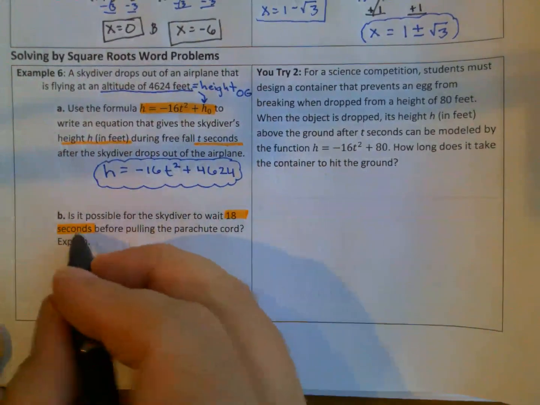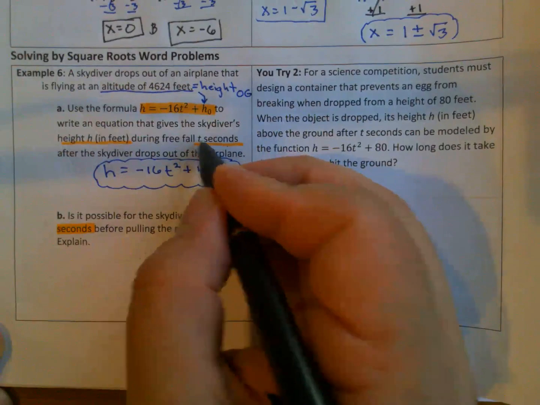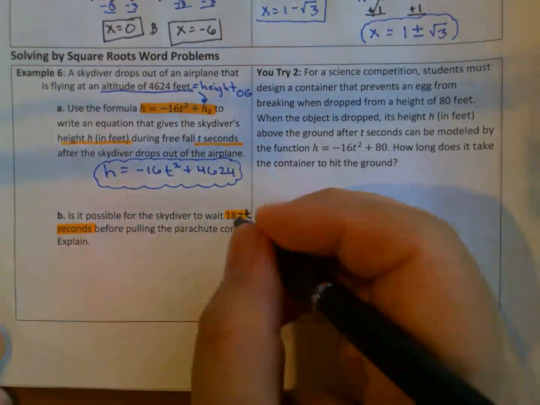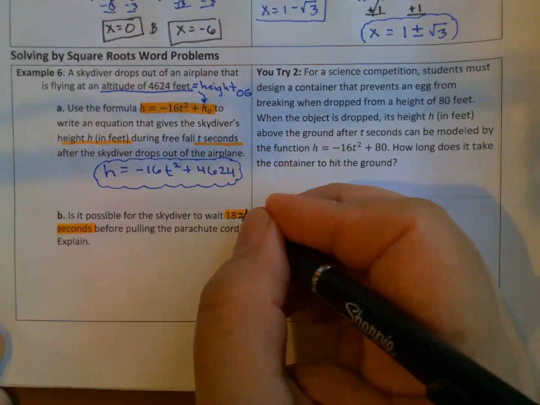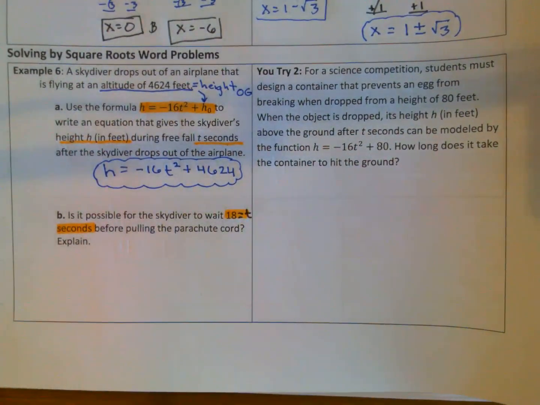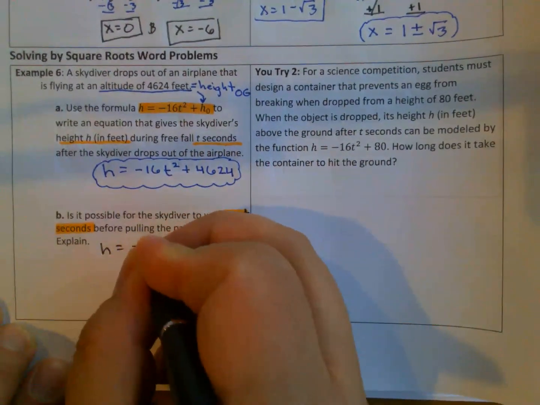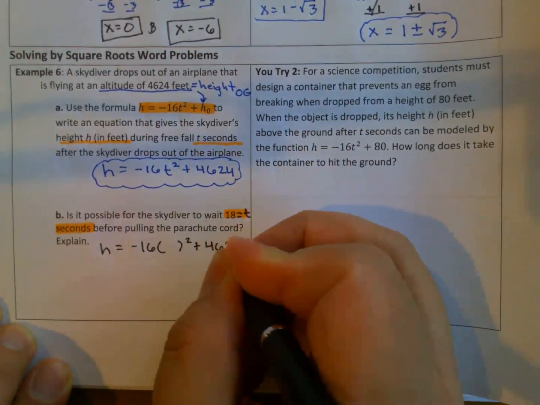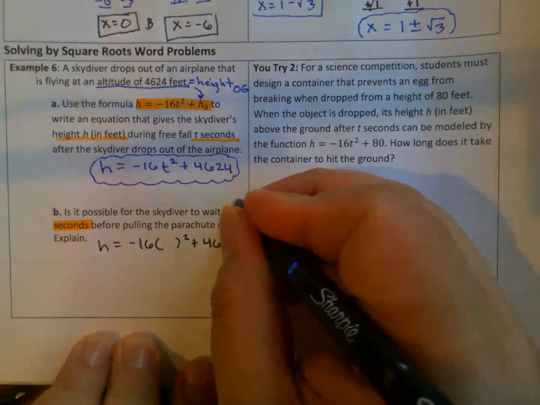So they said, can the skydiver wait 18 seconds before pulling the cord so that the parachute opens up? Okay, if it says 18 seconds, think about it. That's not a height. It says seconds. T is seconds. If they're giving you a value and they said do something mathematical with this, well, just plug it in. All right, again, we had a formula. So here it is. H is equal to negative 16 T squared plus 4,624. Obviously, I didn't write the letter T because they already told you what it is.